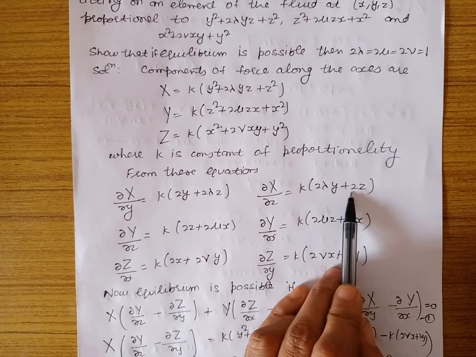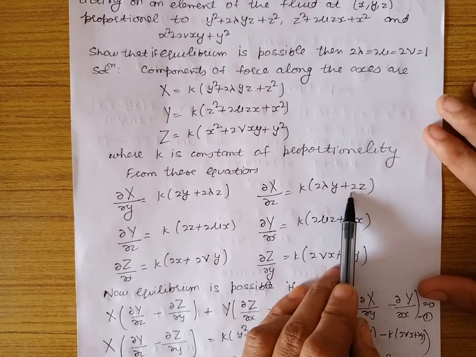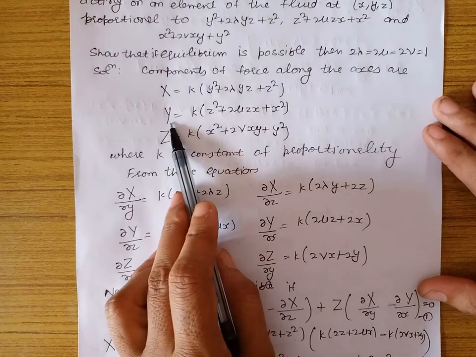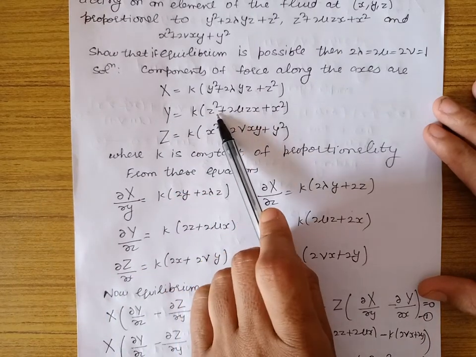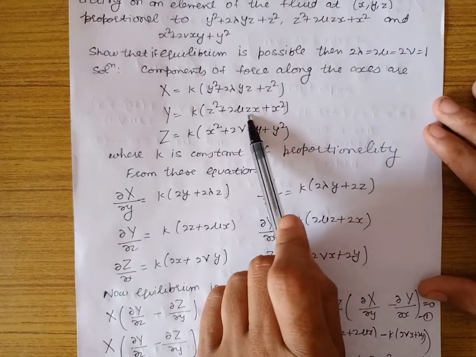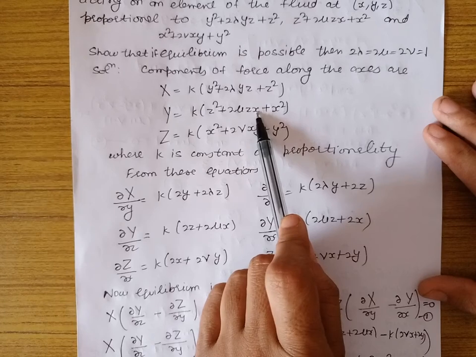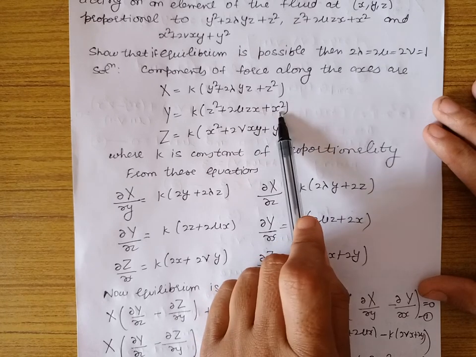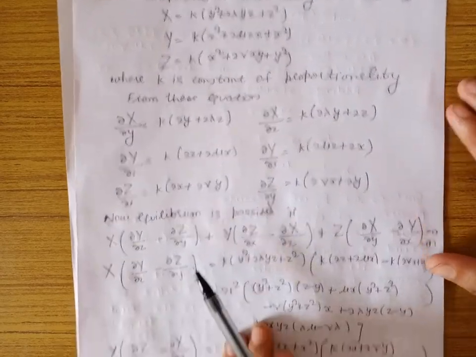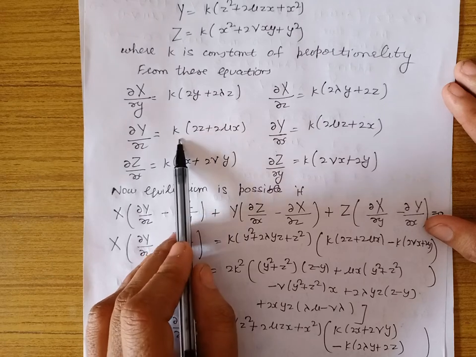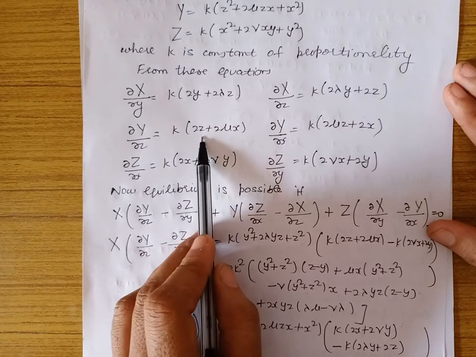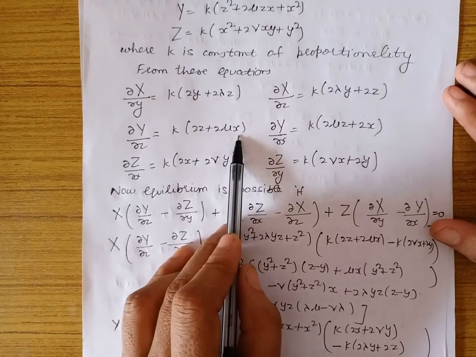Now let us differentiate Y partially with respect to z. From here k is constant, derivative of z square is 2z, derivative of this term is 2 mu x, derivative of x square partially with respect to z is 0. So we get partial derivative of Y with respect to z is given by k into 2z plus 2 mu x.